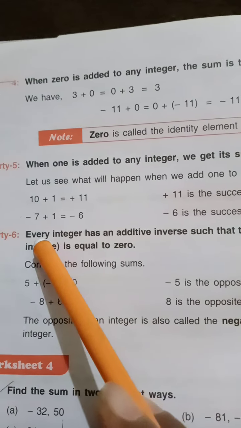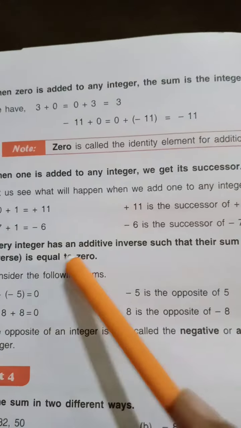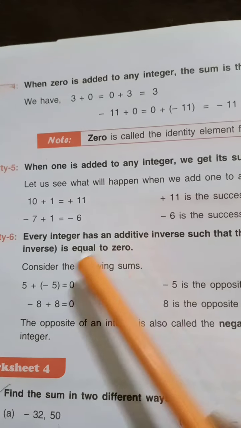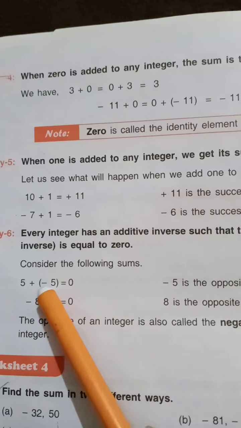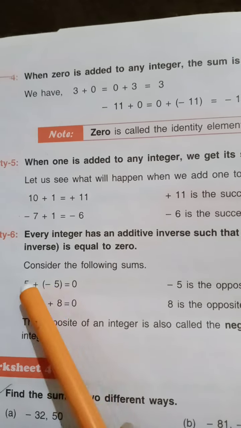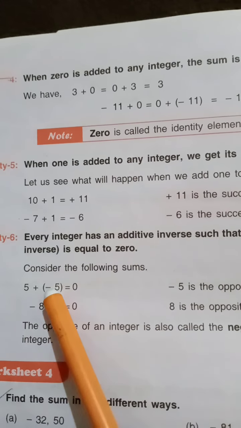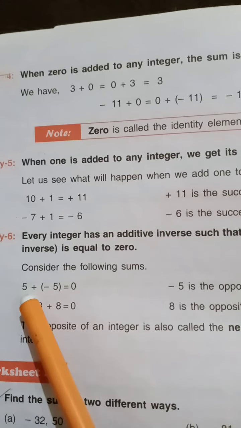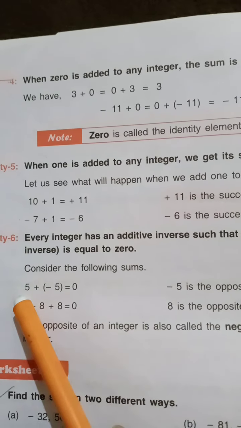Property 6, every integer has an additive inverse such that their sum is equal to 0. It means if we have two numbers whose sum is 0, then each is the additive inverse of the other. See here, 5 and minus 5, their sum is 0. It means 5 is the additive inverse of minus 5, or minus 5 is the additive inverse of 5.